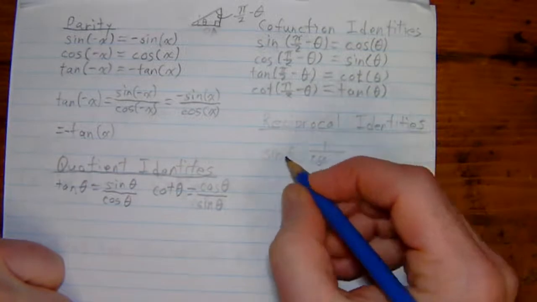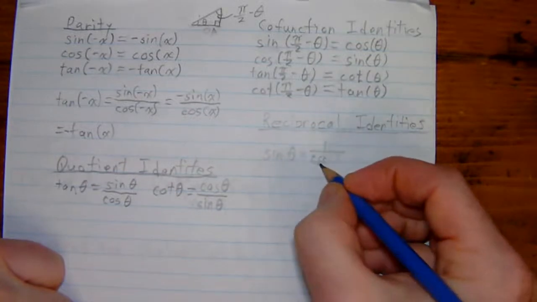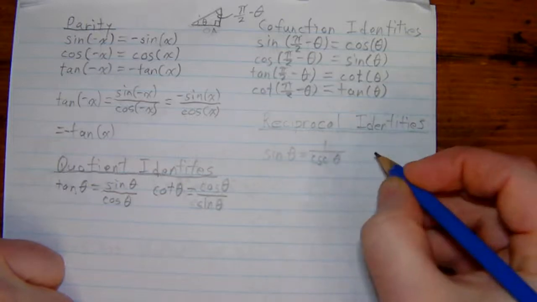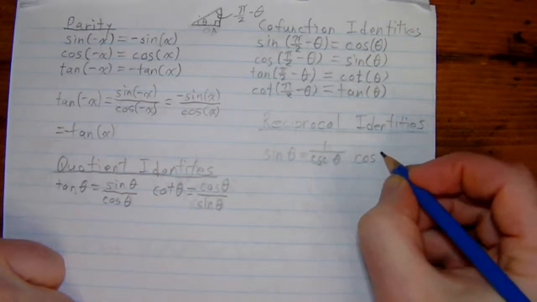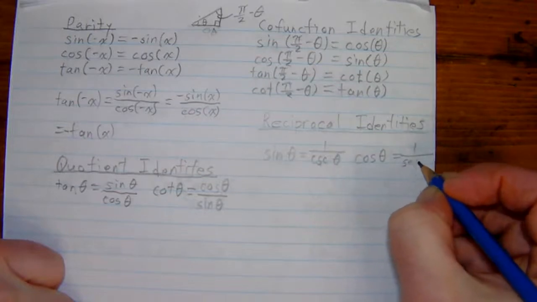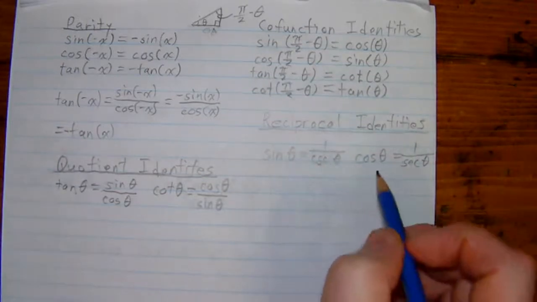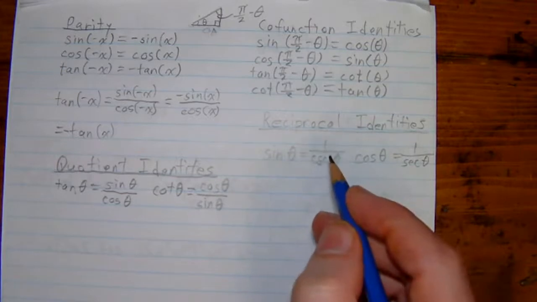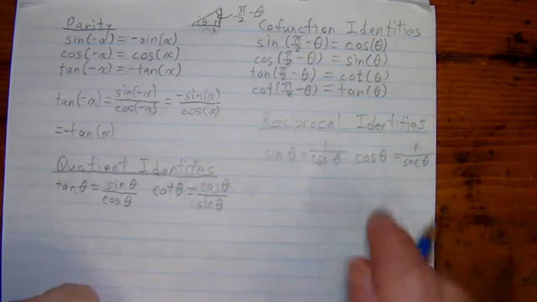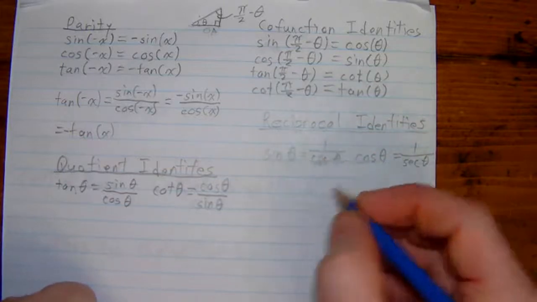So for sine, it starts with cos. It's cosecant theta. And for cos, it does not start with cos. So it's secant theta. So cos and cosecant don't match up. The two that start the same don't match up. And so then we have those.